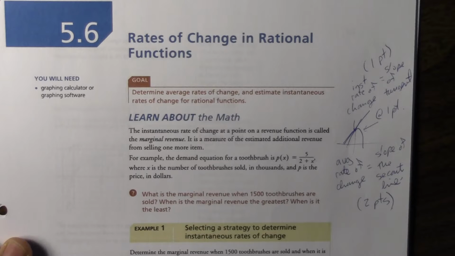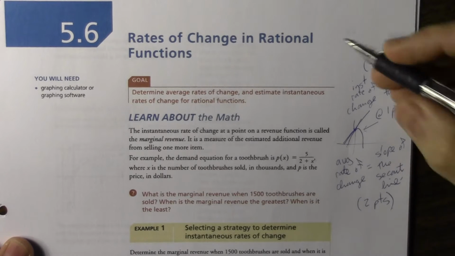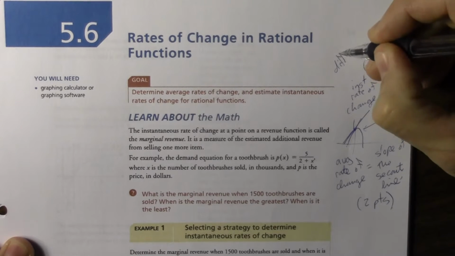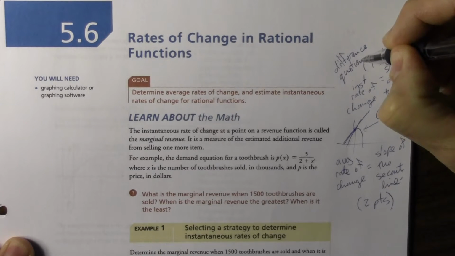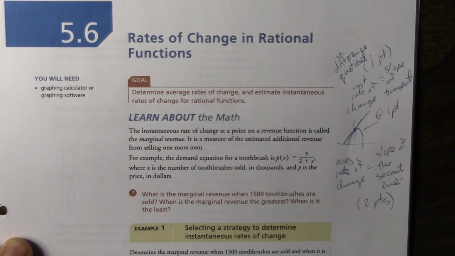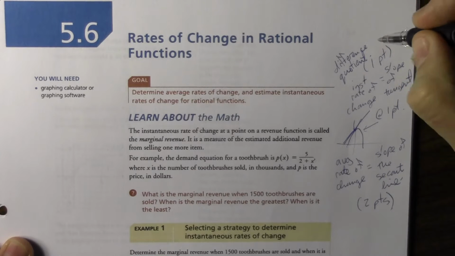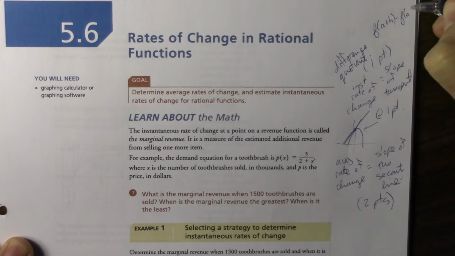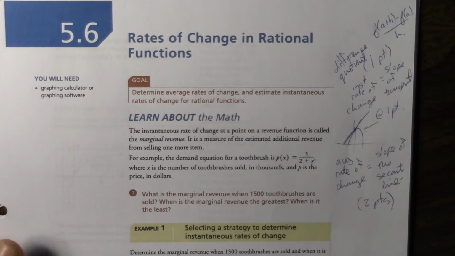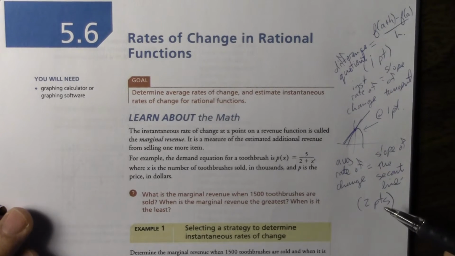Remember, for instantaneous rate of change, we can also use what's called the difference quotient, and if you remember what that is, okay, so there's a quick review.